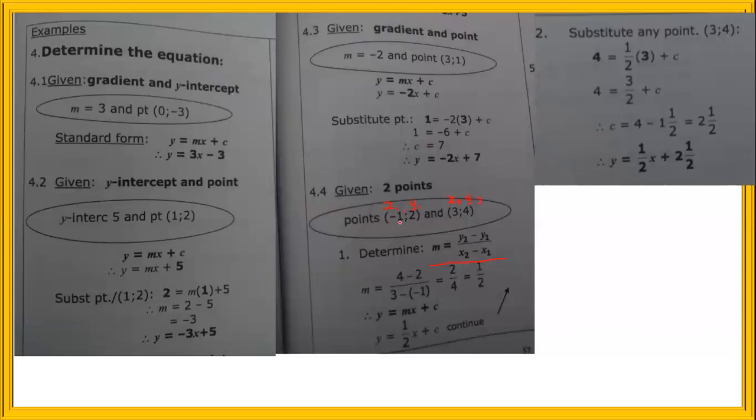The reason why we're using these, we call them subscripts, the numbers here at the bottom of the variables, is because we're trying to show you that we have 2 x values and 2 y values. That's why we differentiate them in that manner.